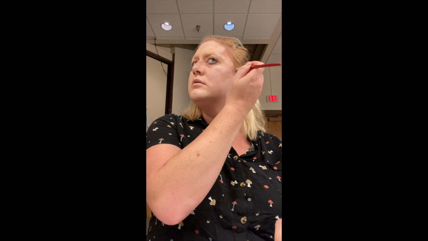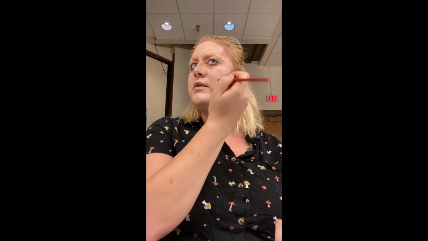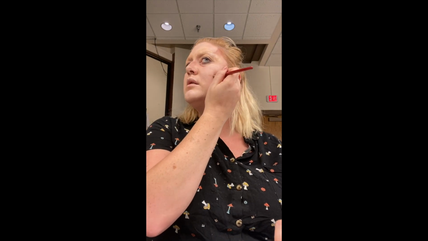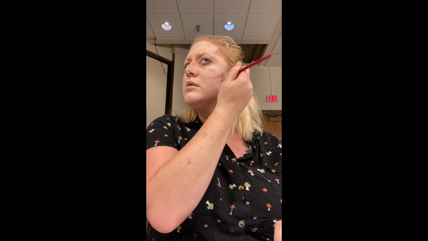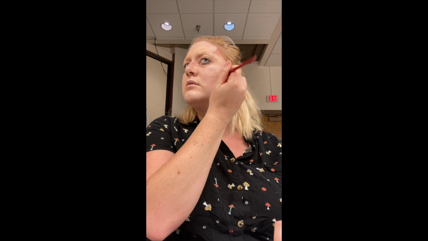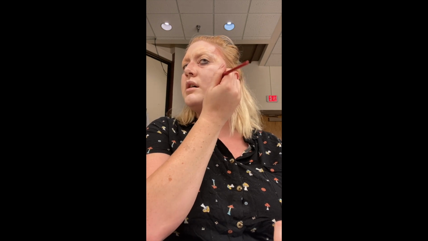I think I'm gonna put a little bit more of a shadow line there and just use my brush. Trying not to overblend that one.